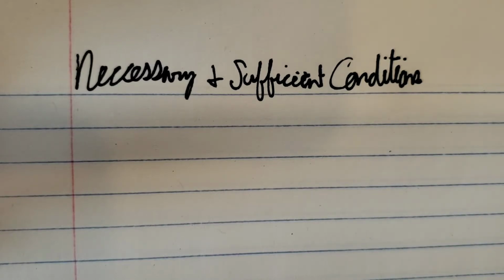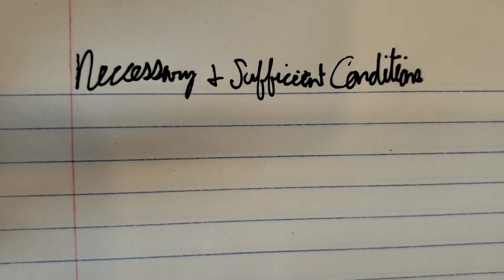First, I'll just give a quick run-through of what they are and how to think of them, and then we'll do some problems to make sure we have a good understanding of them.